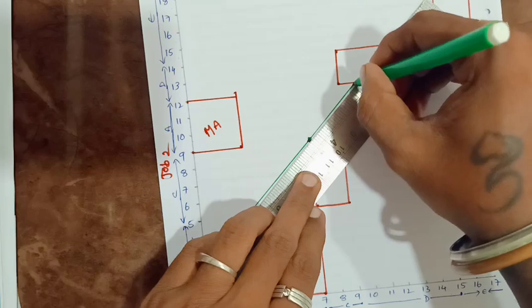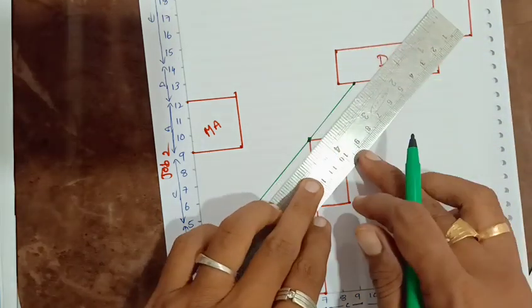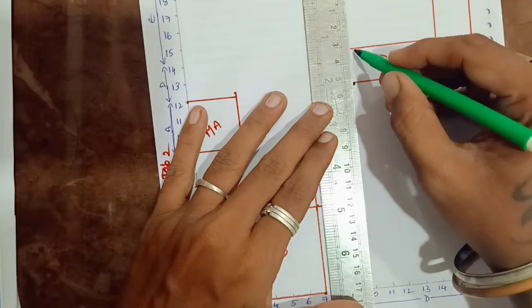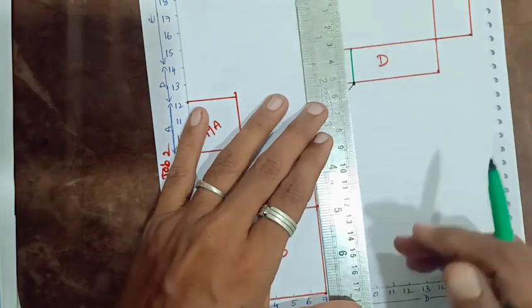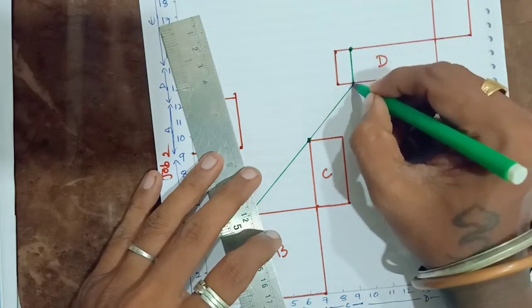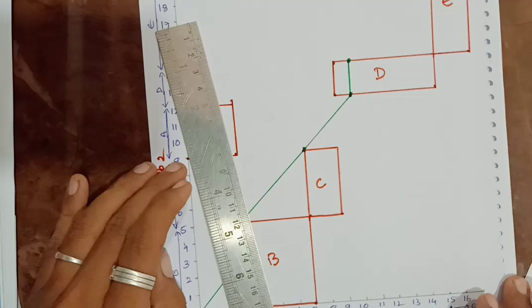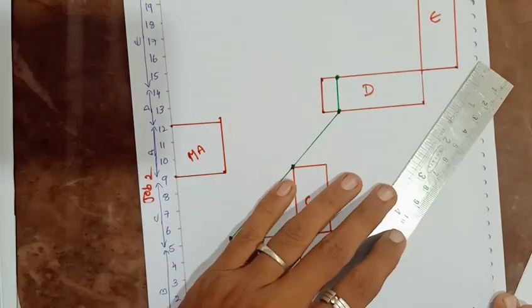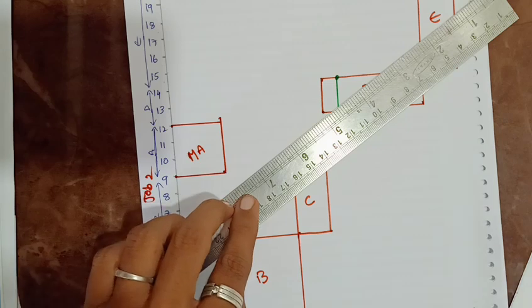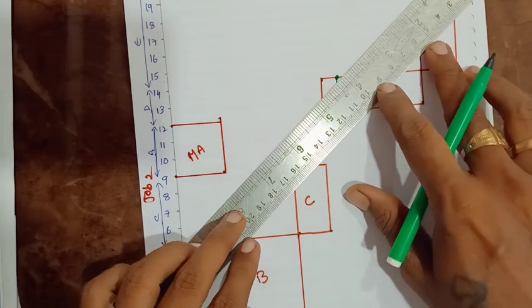So here again I am going with the horizontal because it is intersected. So vertical line, again here you have a point, here you have a point, and again 45 degrees.